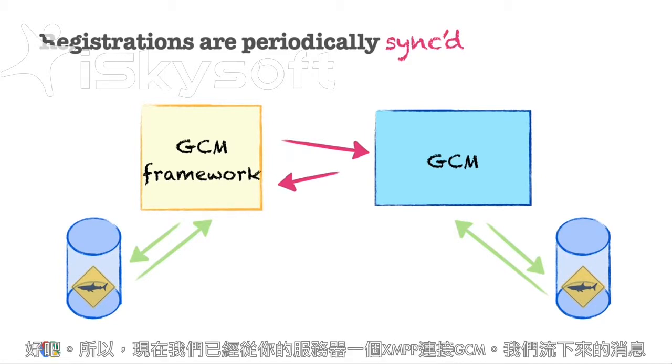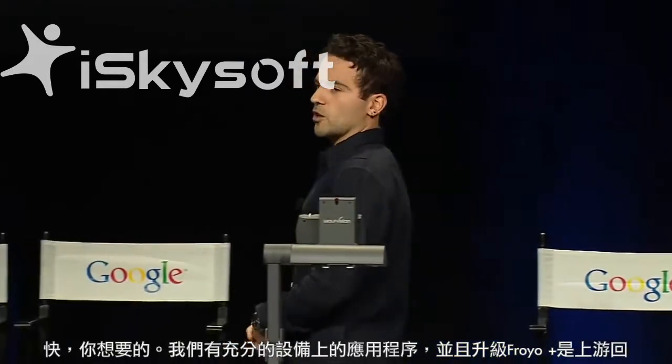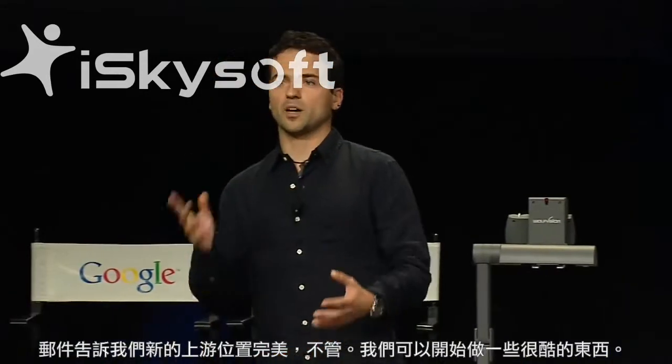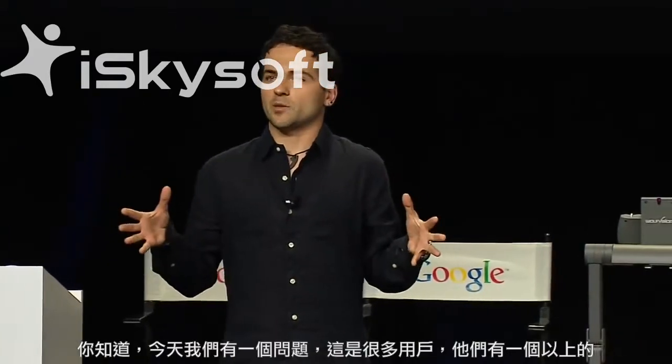OK, so now we have an XMPP connection from your server to GCM. We stream down messages as fast as you want. We have the application on every device, and Froyo Plus, these upstream messages tell us, hey, new surf location, perfect, whatever. We can start doing something cool.